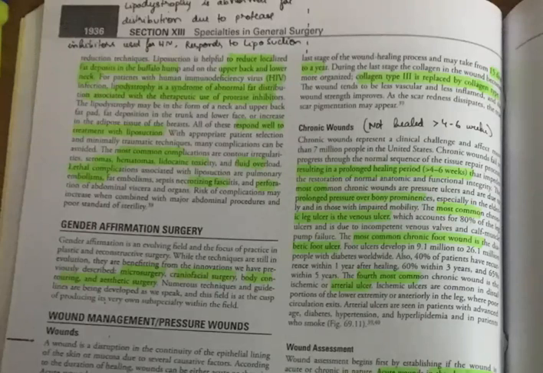So complications of liposuction are seroma, hematoma, lidocaine toxicity, fluid overload. Lethal complications are pulmonary embolism, fat embolism, necrotizing fasciitis, perforation of abdominal viscera and organs.